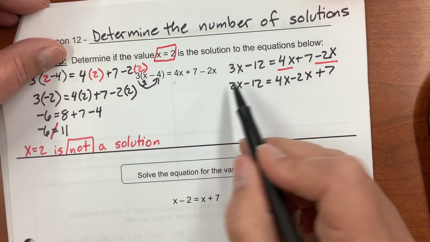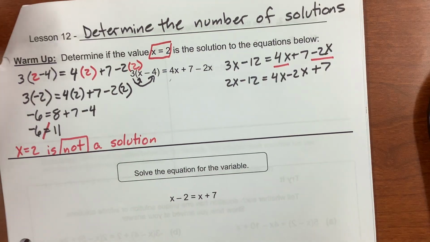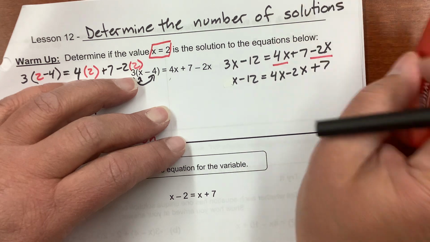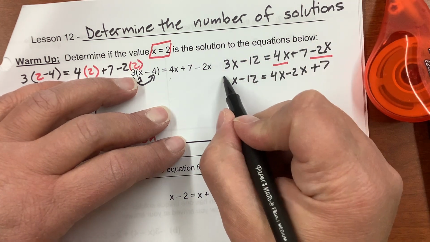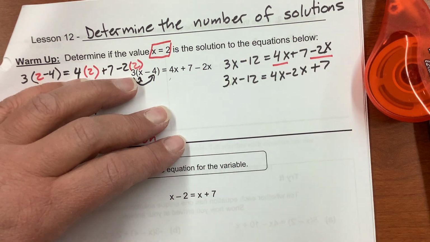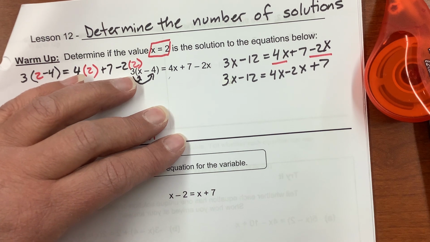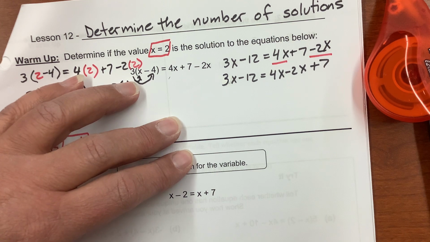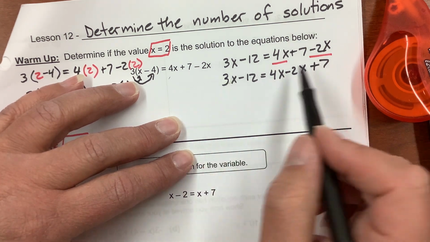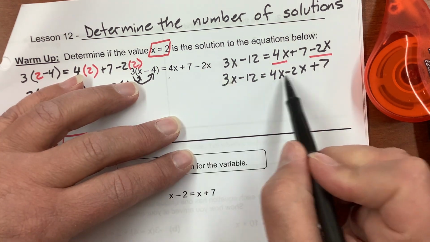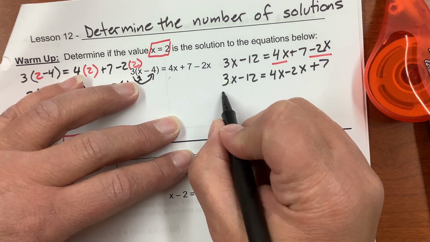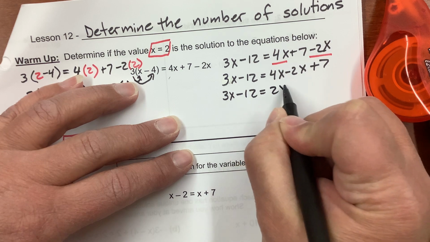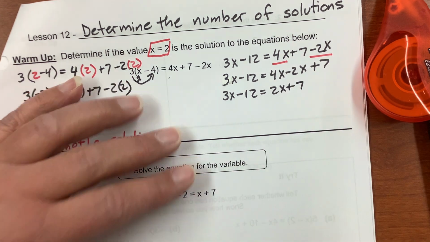Let's see. And oh my gosh, I'm just going to stop the video. No, I'm not. I'm going to fix my mistakes because everybody makes mistakes and you just have to fix them. It's okay to make mistakes as long as you realize you made a mistake and you fix it. So 3x minus 12, fine, that side stayed the same. 4x minus 2x, that's 2x. So 3x minus 12 equals 2x plus 7.